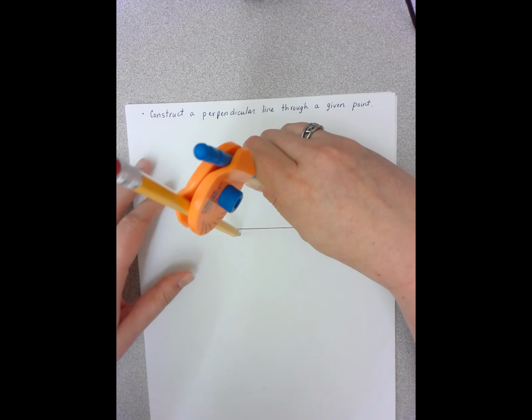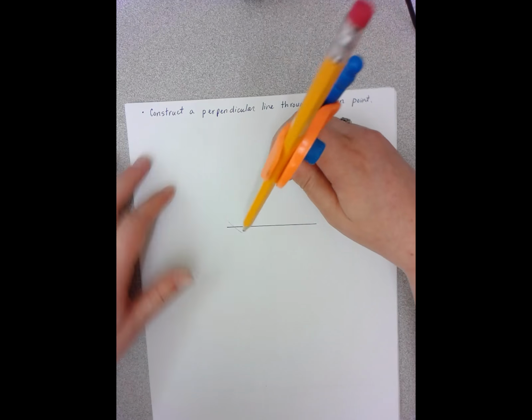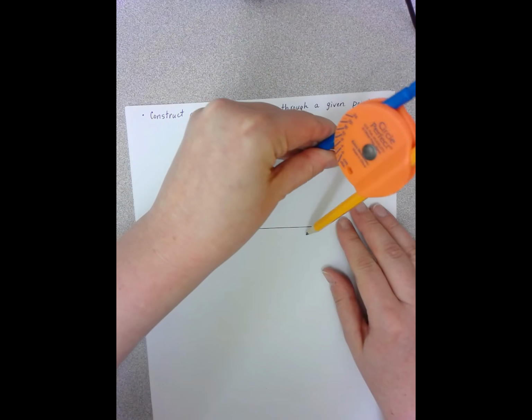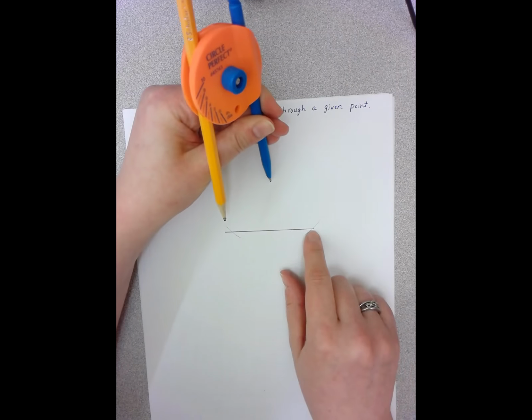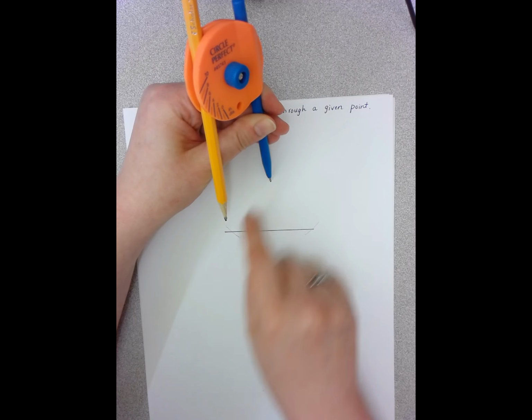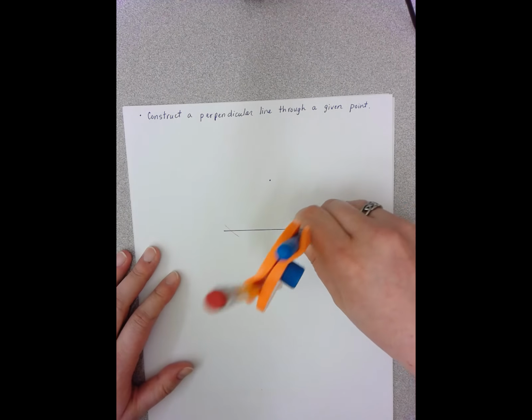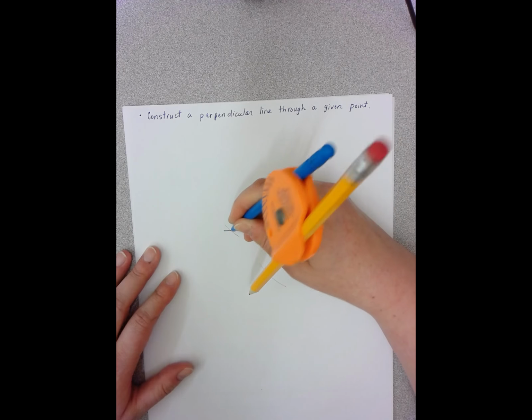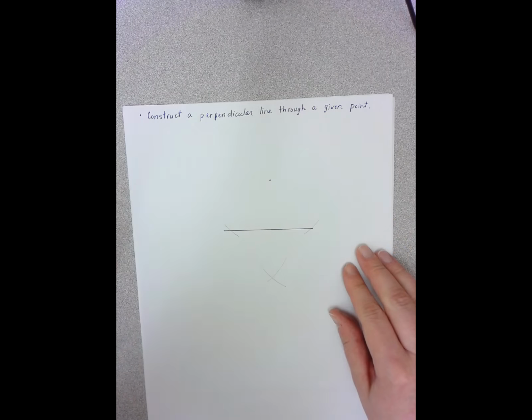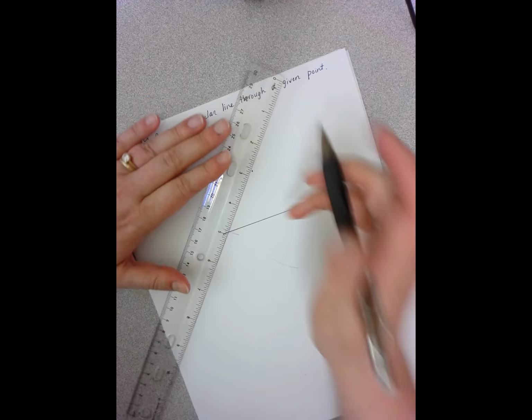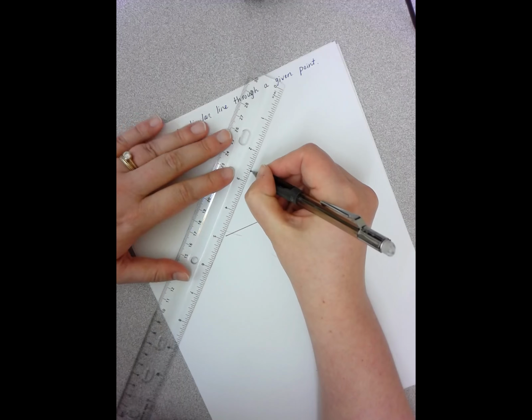I'll open my compass until it hits my line segment. So now I've got 1, 2. So now I've got the first vertex, the second, the third. To get to the fourth, I have to make my marks below. I now have a rhombus. Isn't it amazing how many rhombuses we're constructing just with different starting points?